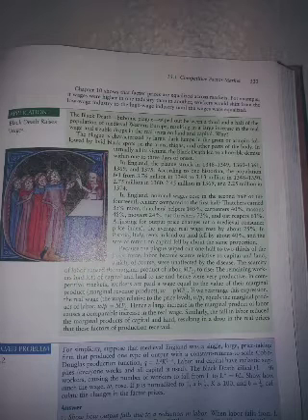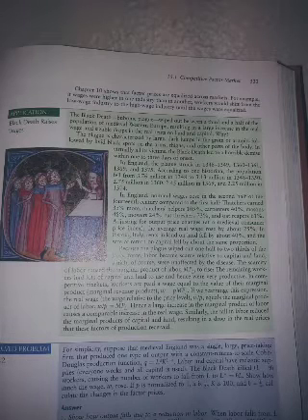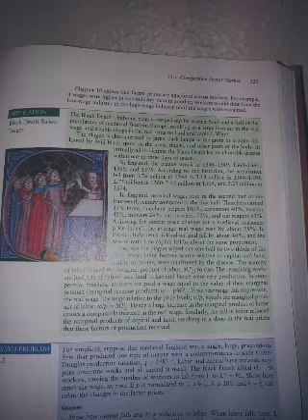In England, the plague struck in 1348 through 1349, 1360 to 1361, 1369, and 1375.